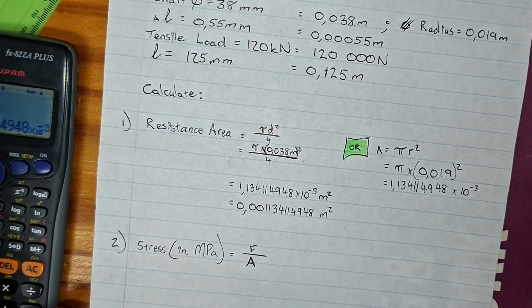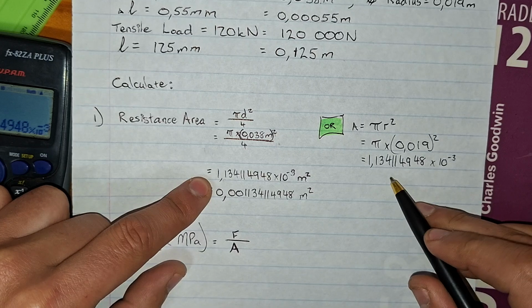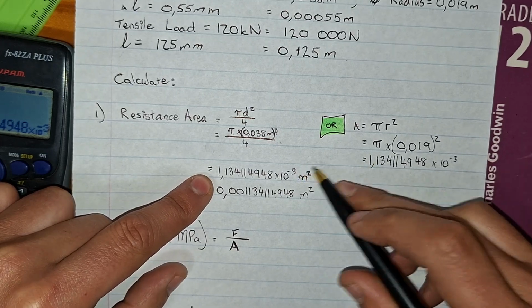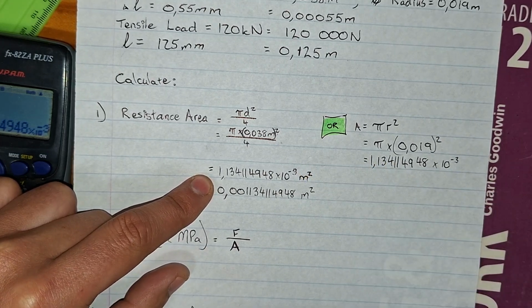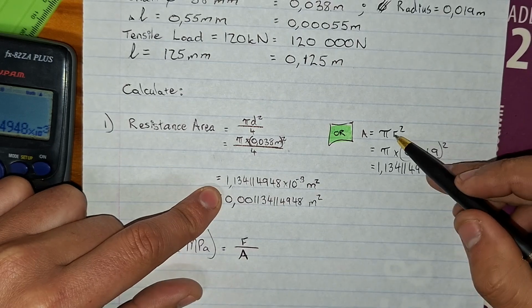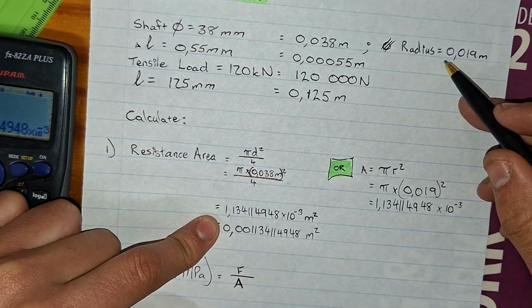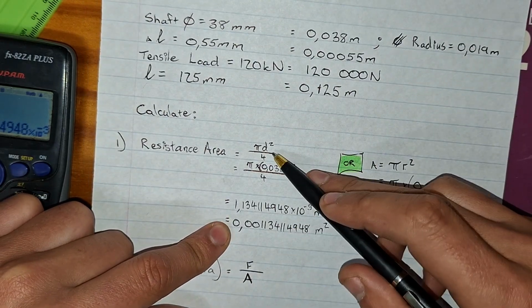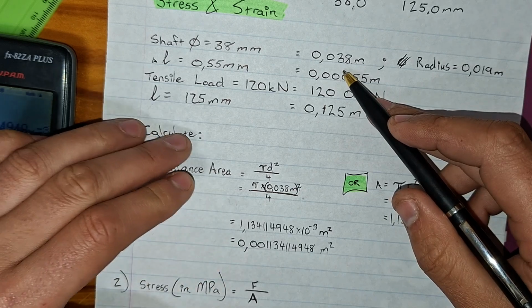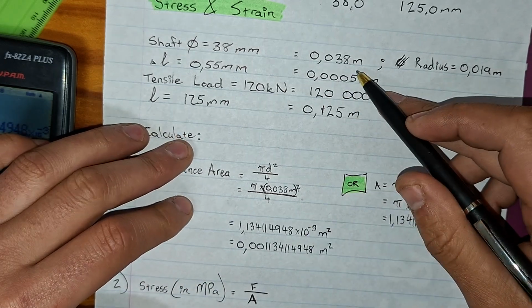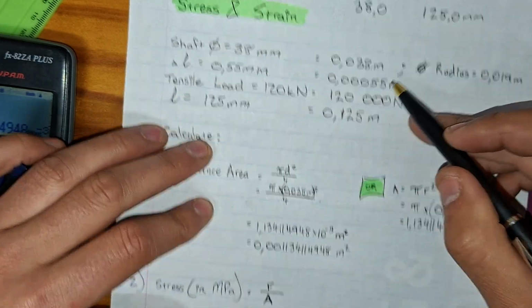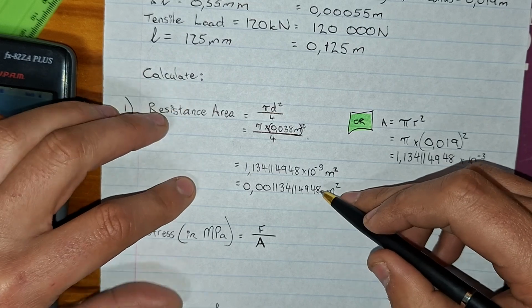Okay, so you see these two are the same answers. You can choose whichever method to follow, but make sure if you do it this way, you're using the radius. If you use it this way, you're using the given diameter. And again, make sure you first change the millimeters to meters, otherwise this final answer would not be correct.